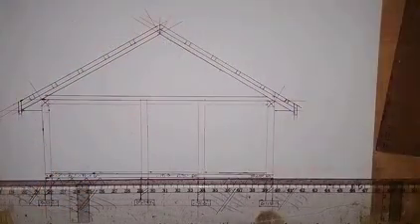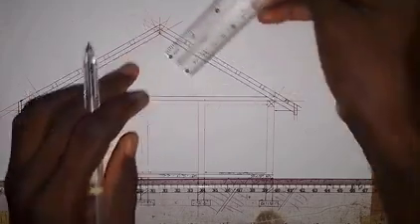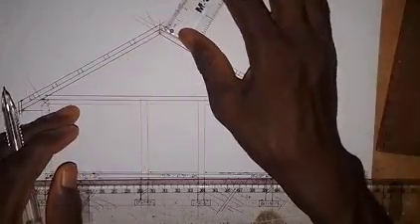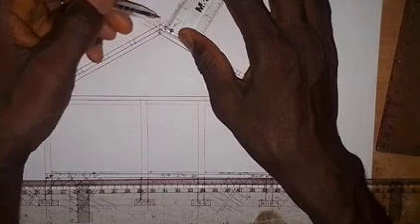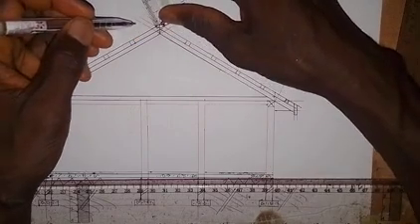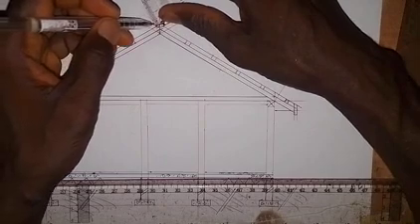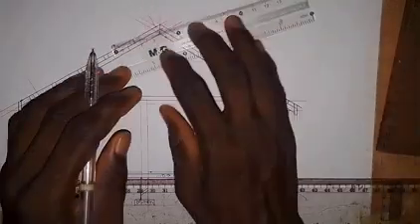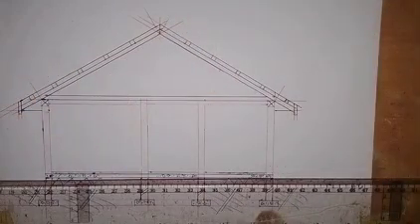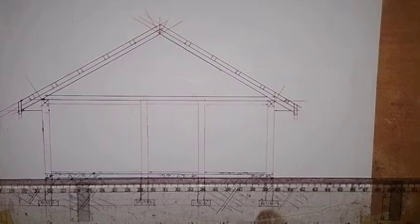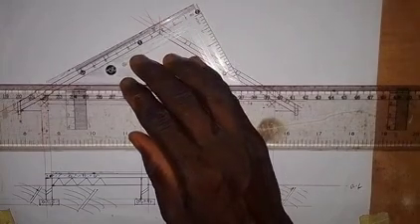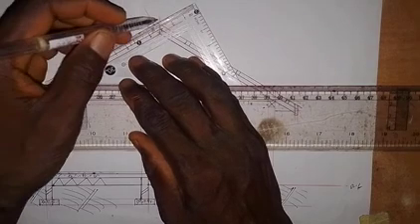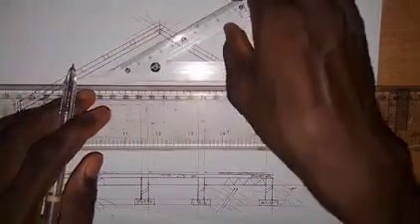Just a little. Then on this line, I just take a measurement of 2 millimeters here, and here also I will take 2 millimeters. So this is 2 millimeters. With my 30-degree set square, let me use the set square to extend this line. So 30 degrees, we extend the line, we just draw like this, and then we turn to this side.